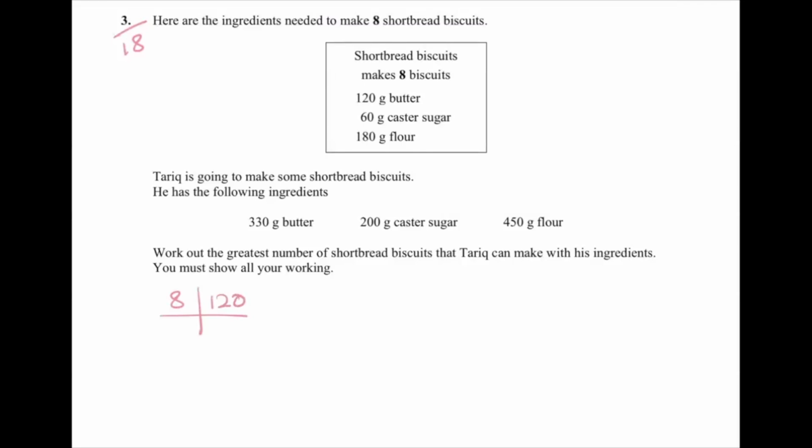So I pop that into my grid. My fact is always at the top, side by side. The information that I've got for butter is that I have 330 grams, not 120. Okay, so I want this to work for me, being non-calculator. I know that I always divide by the number in the corner here. I can divide 330 by the 120 or the 8 by the 120.